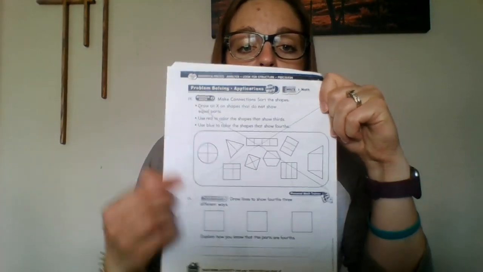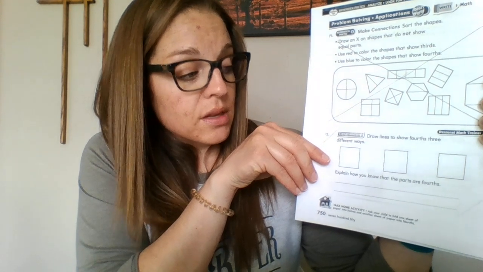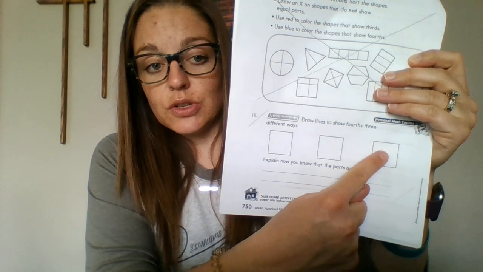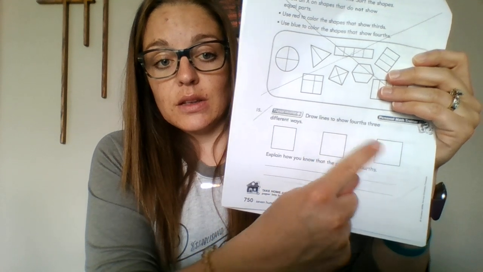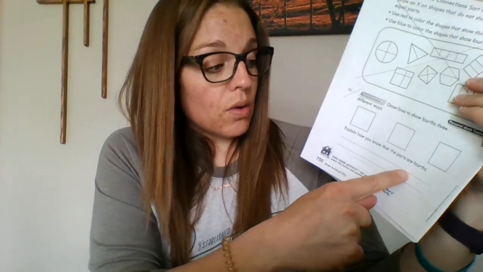All right, on to page 750. So you do not need to do number 14, and you're going to go down here to number 15. And it says, draw lines to show fourths 3 different ways. So on this square you'll show fourths, on this square you'll show fourths, and on this square you will show fourths. And you're going to show it 3 different ways. Now, explain how you know that the parts are fourths.